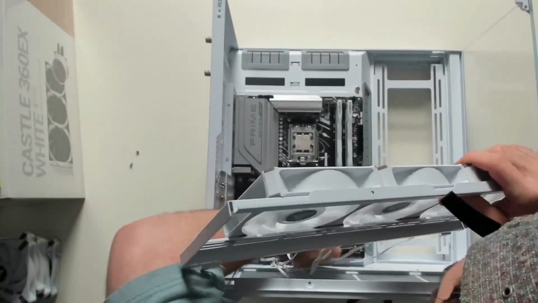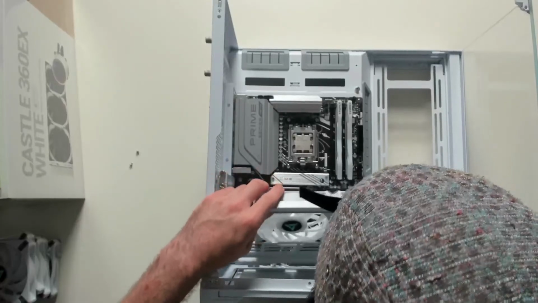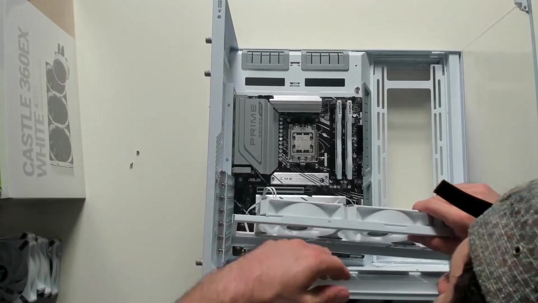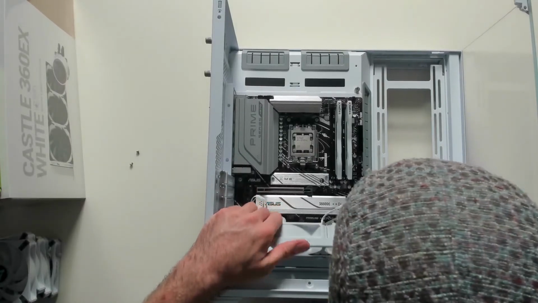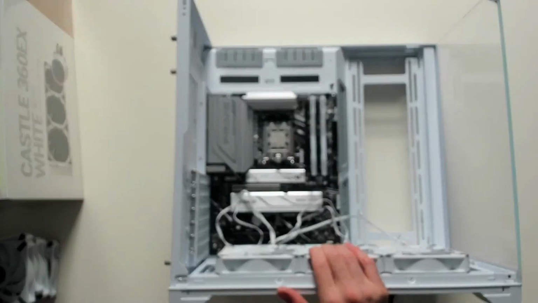Could actually reach around the back and tug on them and get them to straighten out. Don't want to mess them up.